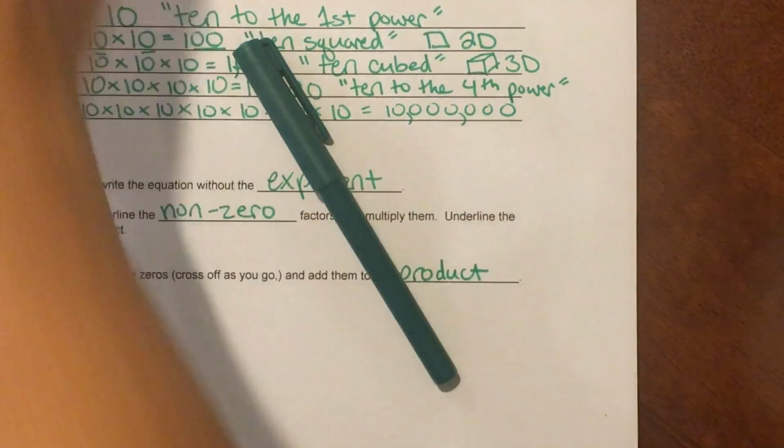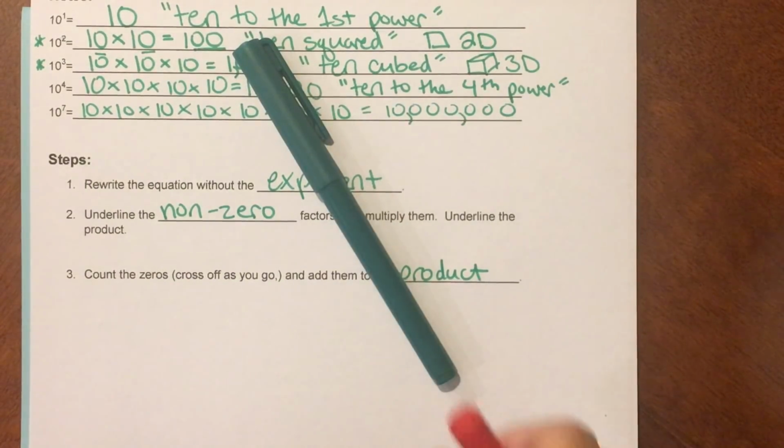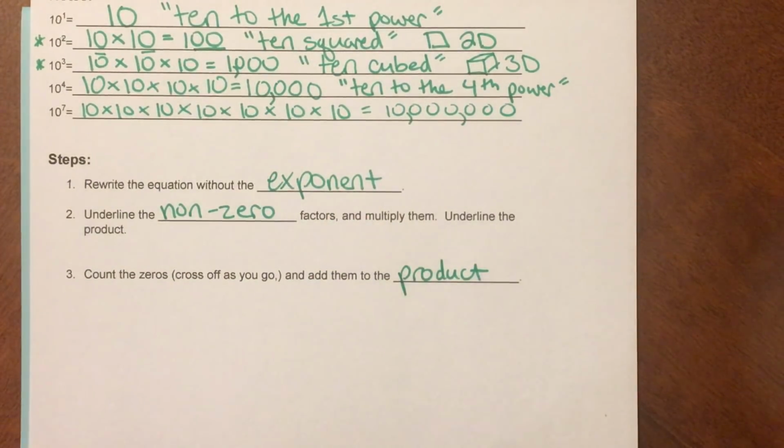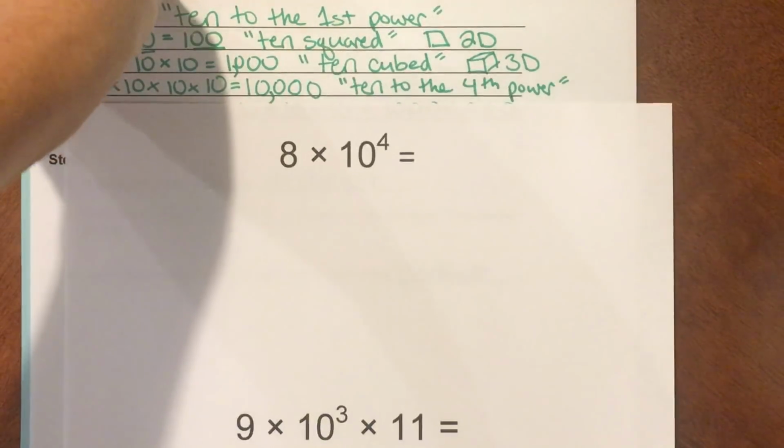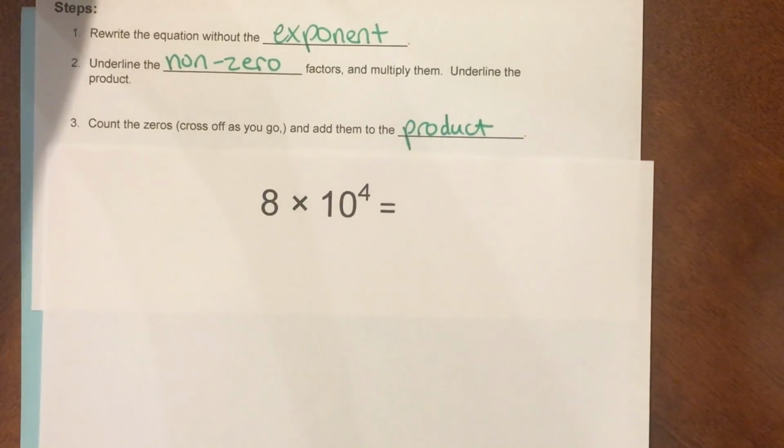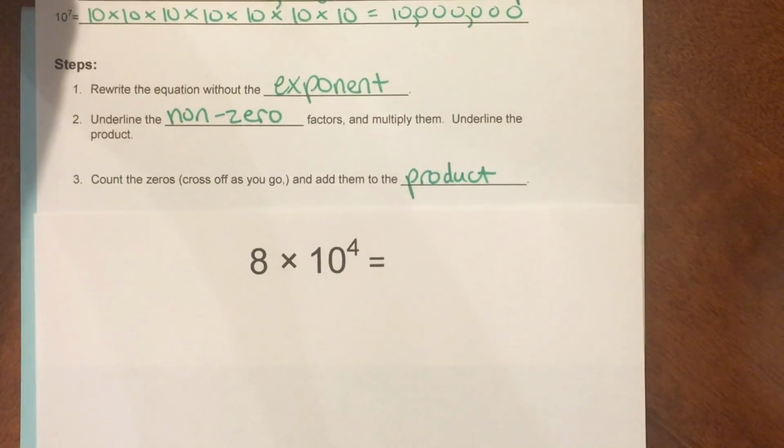Okay, so what does this really look like? I'm going to put my green pen down so you can set your pencil down as well. And let's see it. I hope you like this lesson as much as I do. I think these are really fun. Okay, my first problem looks like this. I'm going to put my steps so we can follow them.